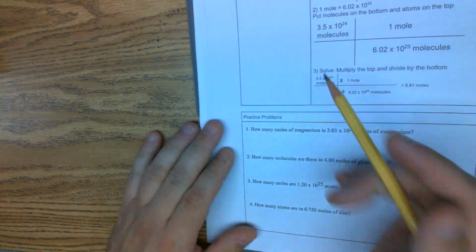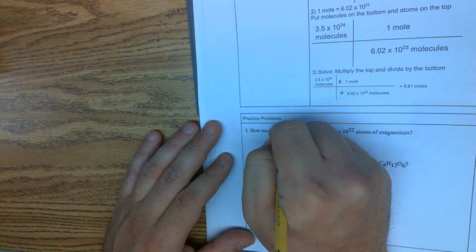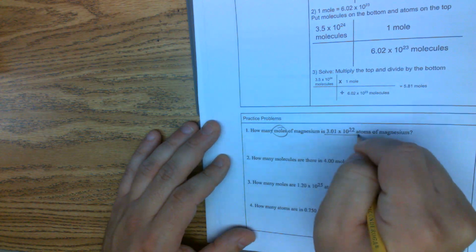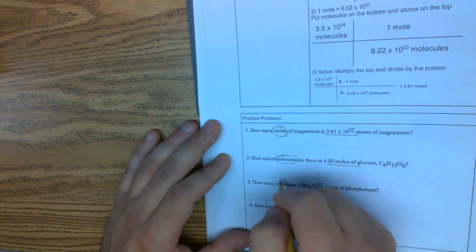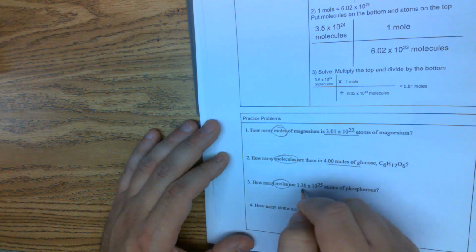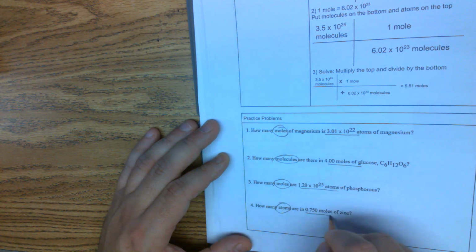All right, next up we're going to be dealing with moles and particles. So for our goal here, we're going to set up our problems the same way we did before. Here we're trying to find moles, and we're given atoms. Here we're trying to find molecules, we're given moles. Trying to find moles, we're given atoms. Trying to find atoms, we're given moles. So in order for us to do this, we're going to use our mole map to help us out.